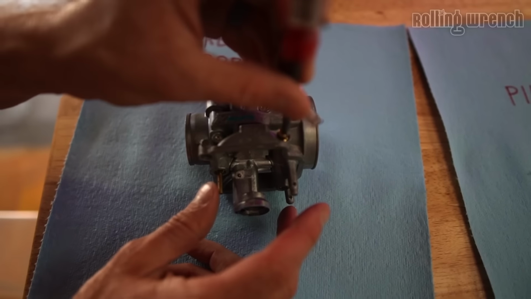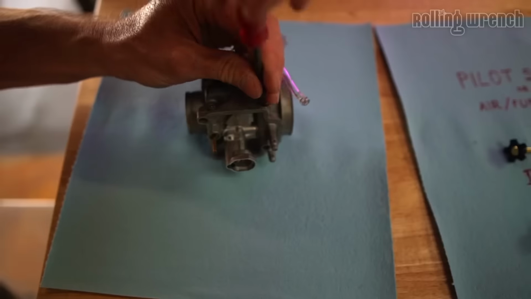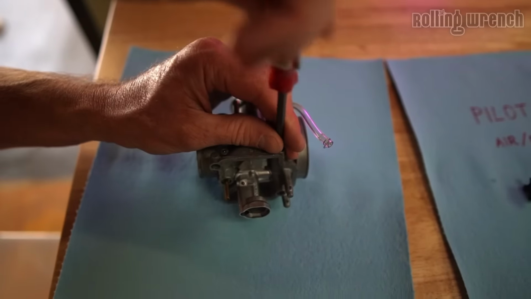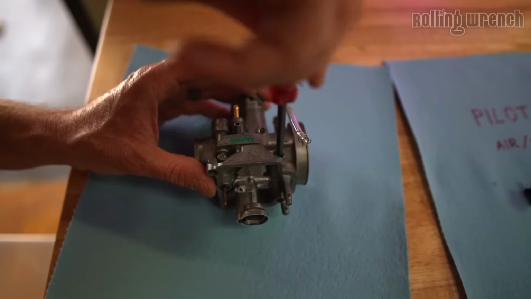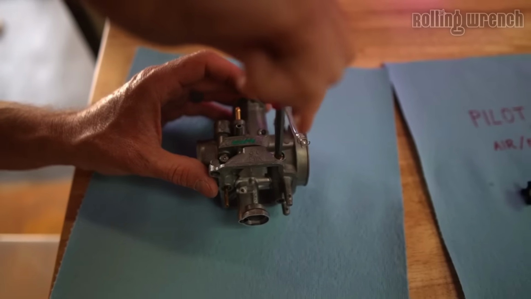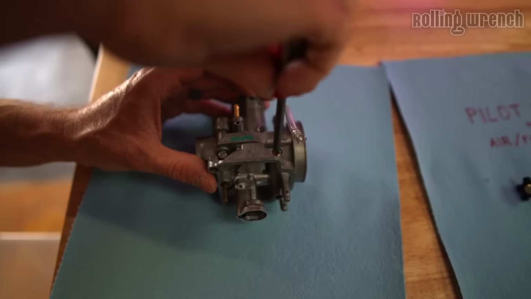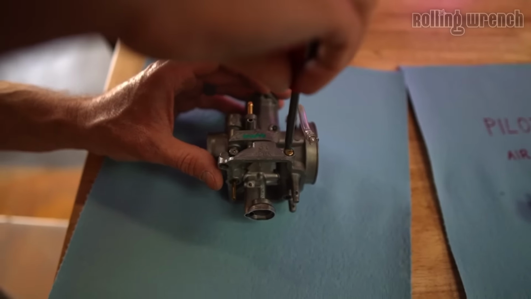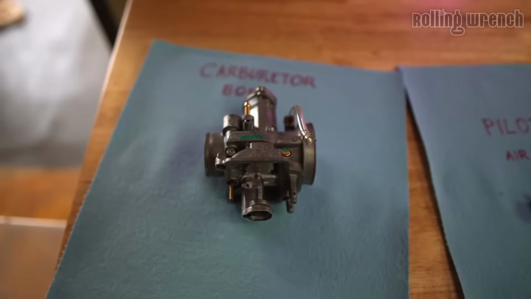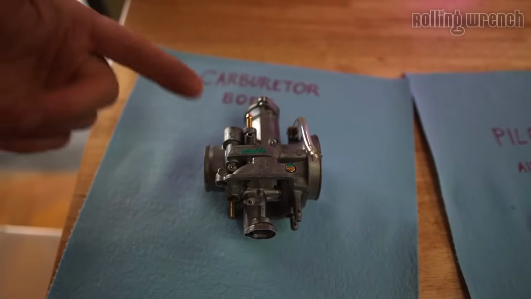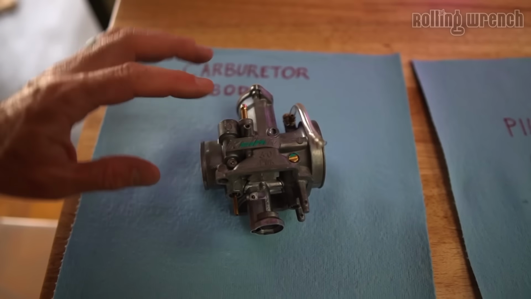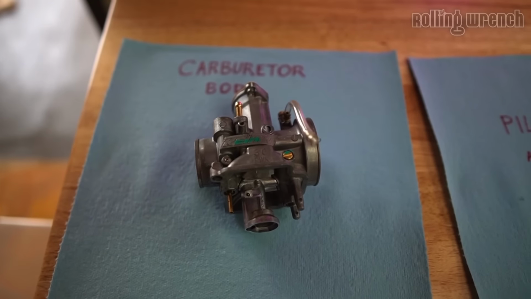A good reference point would be to tighten this down until it's lightly seated. So I just got it lightly seated, and then you're going to go half a turn, 1.5, 2 turns for sea level, 2.5 turns for high altitude. That's just a general setting that you can set right out of the box. That's not concrete at all. I'll show you how to adjust that in a little bit.